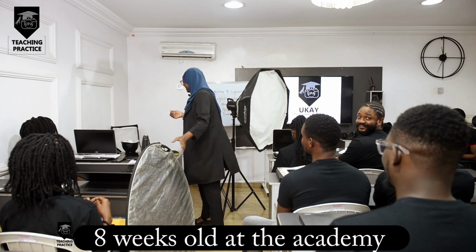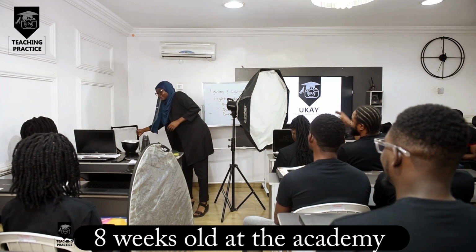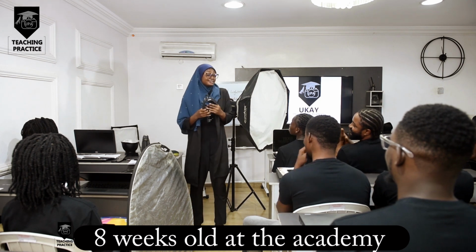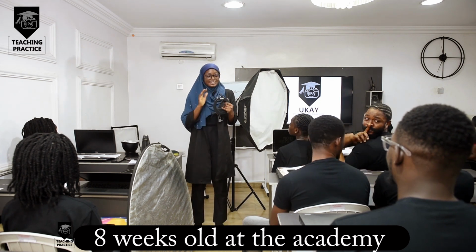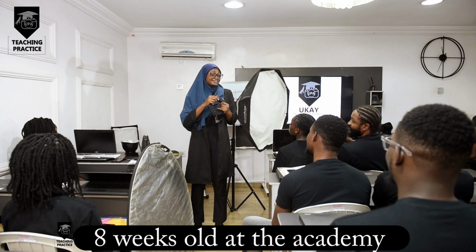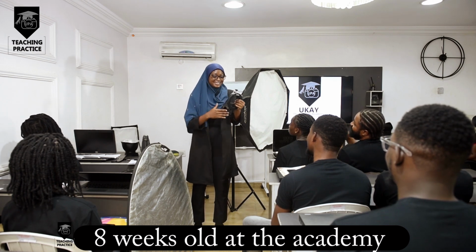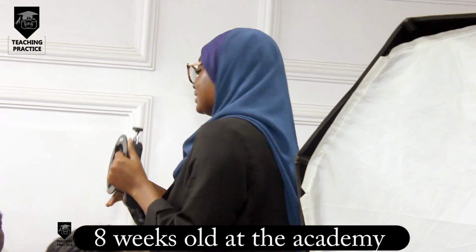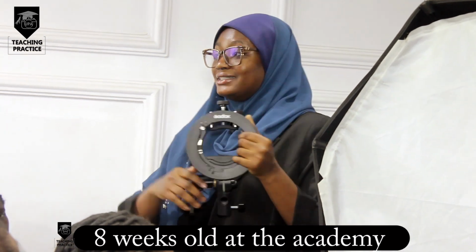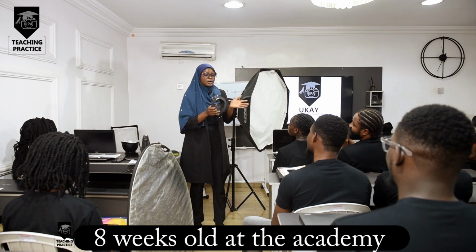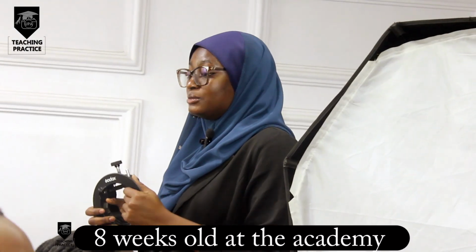So I'm wrapping up right now. Basically, I've spoken about everything. This is a light bracket. It's for speed lights. You position your speed light, and you can also place it on a stand and still rotate it. It's all part of our light modifiers, or devices used with light modifiers.